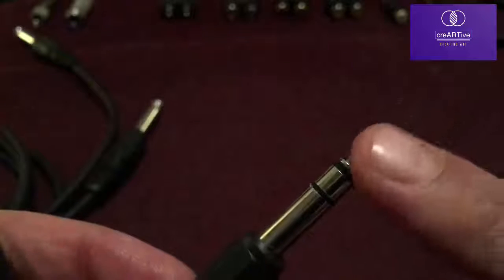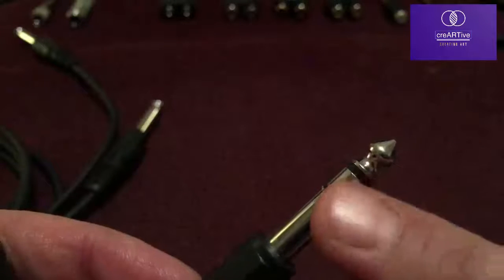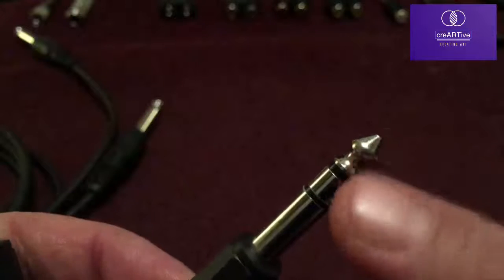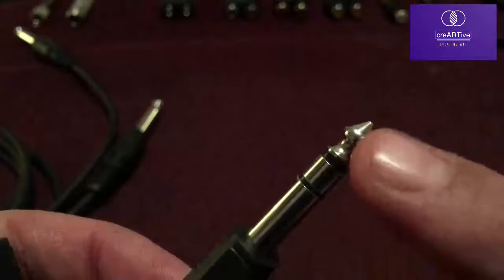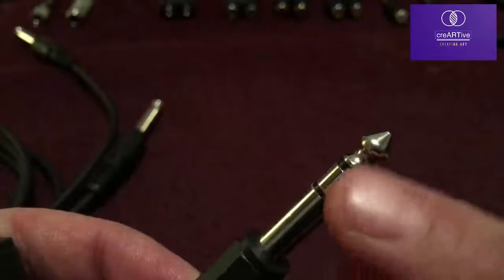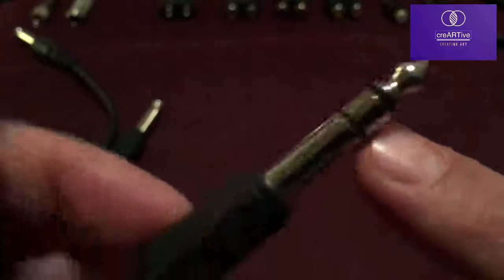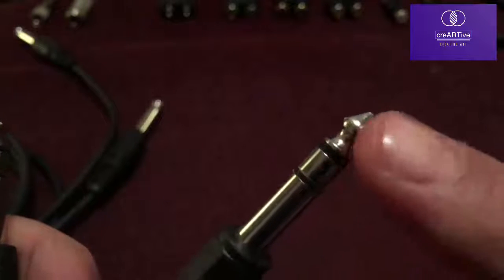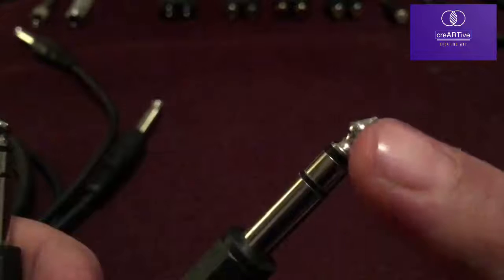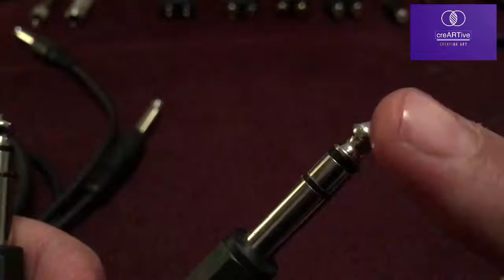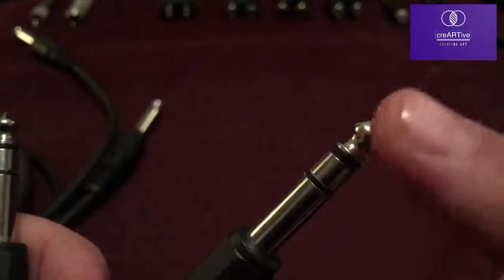Now why does this have two sections? Because this has two, it can generate two signals or receive two signals, either from two audio channels, or negative and positive, which I will explain later.